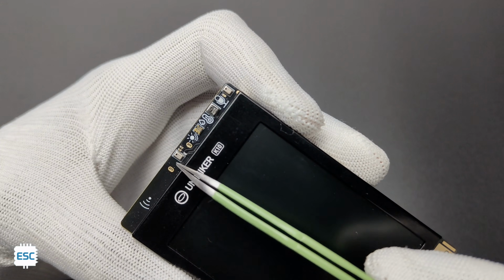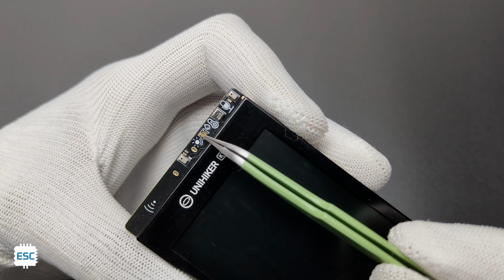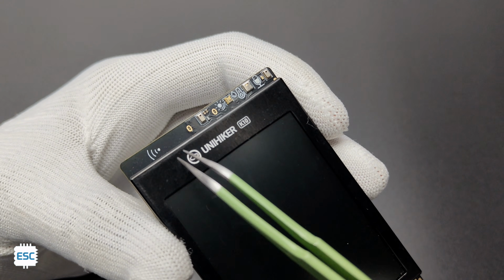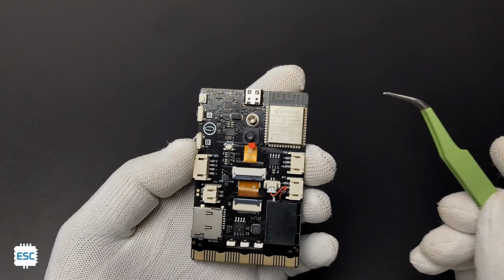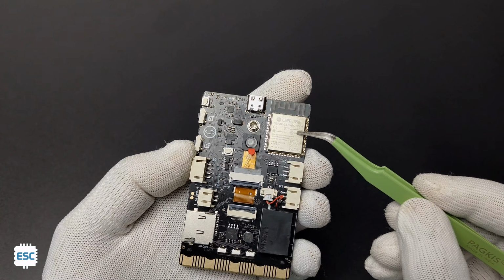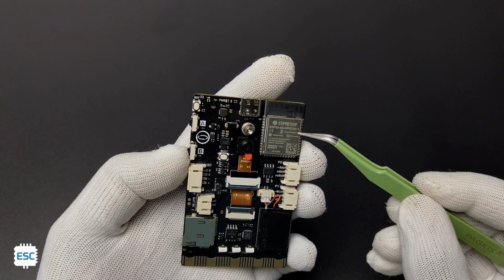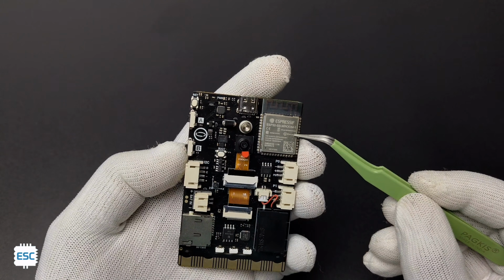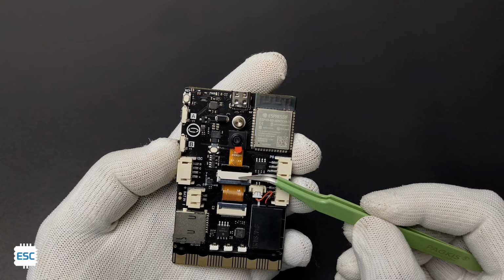On the top side of the board, there are two MEMS microphones, one LTR303 ALS light sensor and an AHT20 temperature and humidity sensor. On the back side, the board is populated with a lot of components. Here is the ESP32-S3 microcontroller, which has 16 MB flash size and 8 MB PSRAM. Also, this controller provides the 2.4 GHz Wi-Fi and Bluetooth 5 for the board. Then the 2 MP GC2145 based camera.